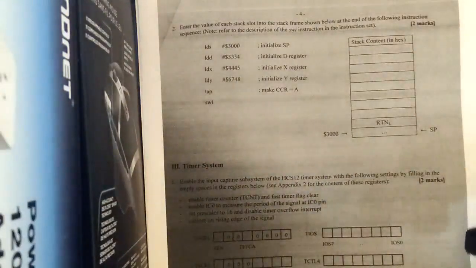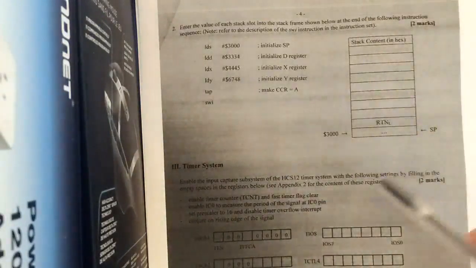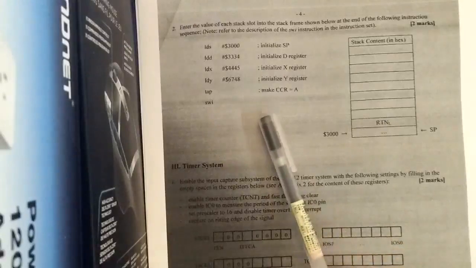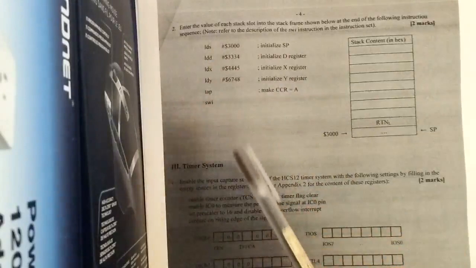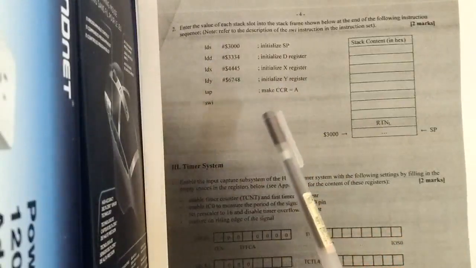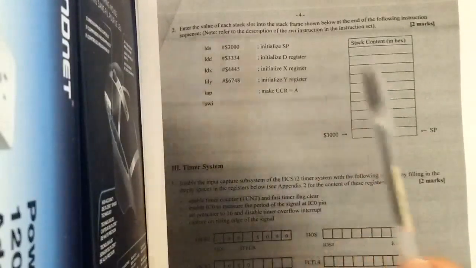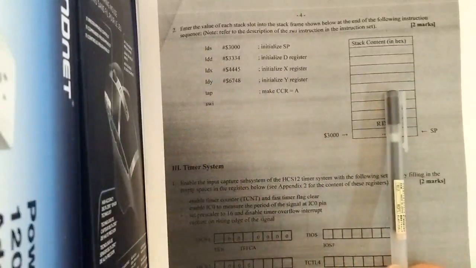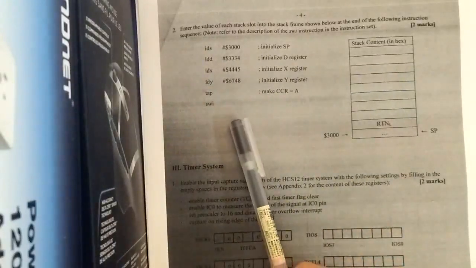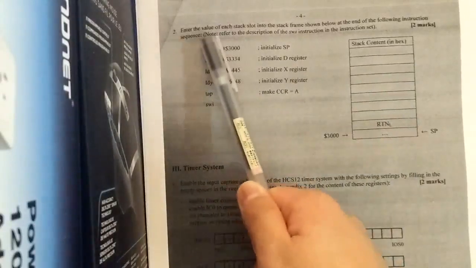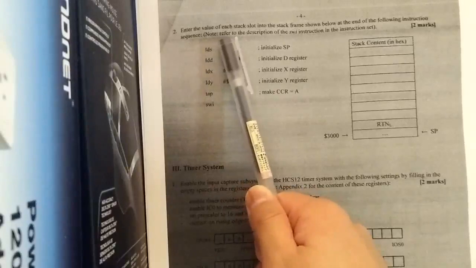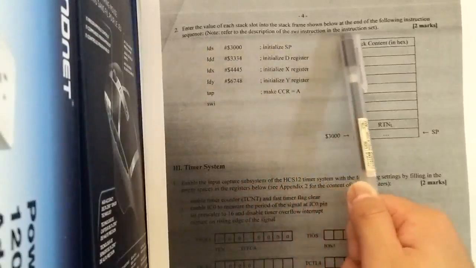Hey guys, so this is number 2 for 2014 final, and it's essentially another stack pointer question. The one thing that you have to know about this one is that there's no push or pull instructions inside of the stack pointer in this question. So where do we find what instruction actually affects the stack content? The one instruction that actually affects the stack content is software interrupts, SWI, and they even give you a little hint here. It says, "Note, refer to the description of SWI instruction in the instruction set."